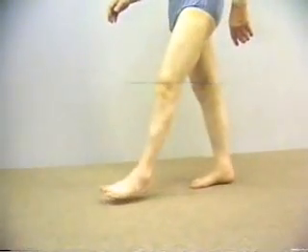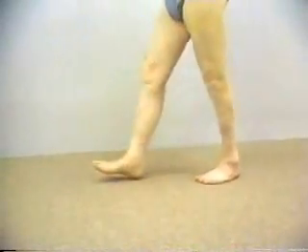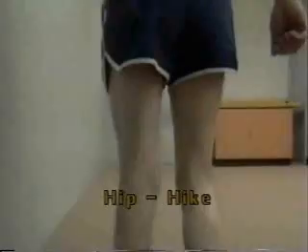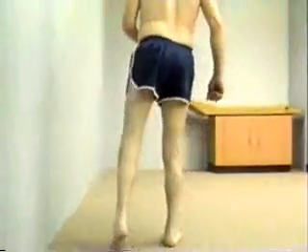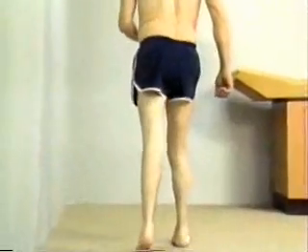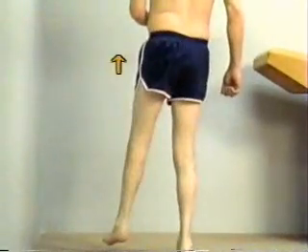This is known as the steppage gait or drop foot gait, which is the swing phase abnormality in a patient with paralysis of the foot and ankle dorsiflexors. Hip hike. Patients with a drop foot or a stiff knee may hike up the ipsilateral pelvis in order to have the foot clear the floor, and this is known as the hip hike gait.